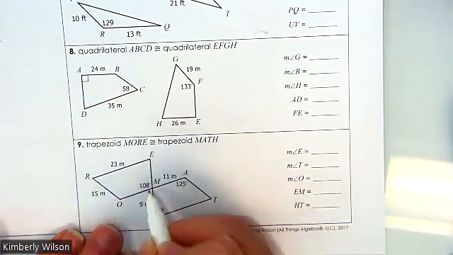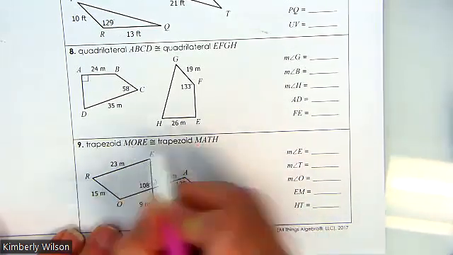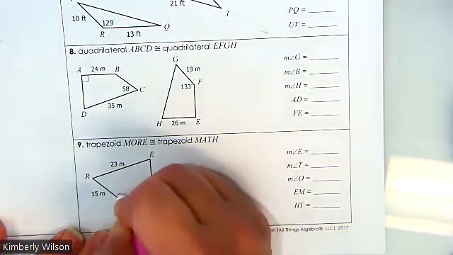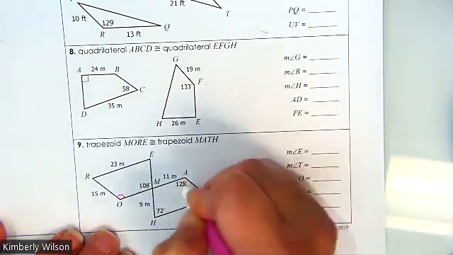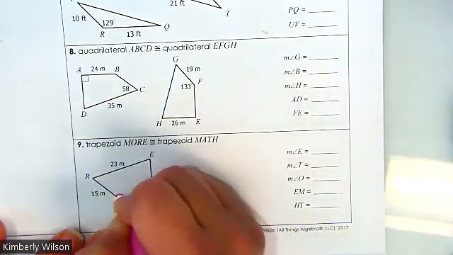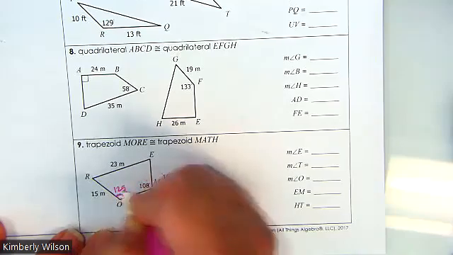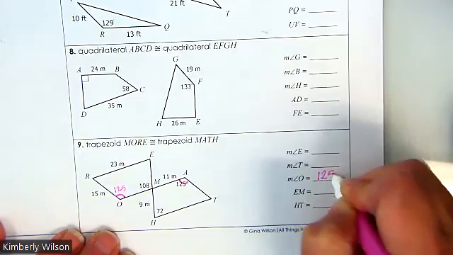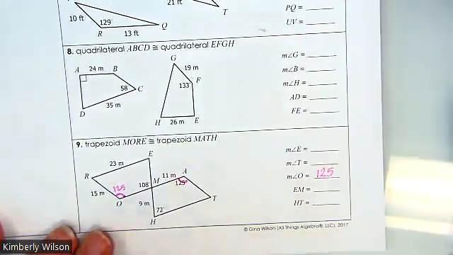That means M goes with M, O goes with A. So O is going to be 125. Do I have to find the measure of angle O? Yep, 125.